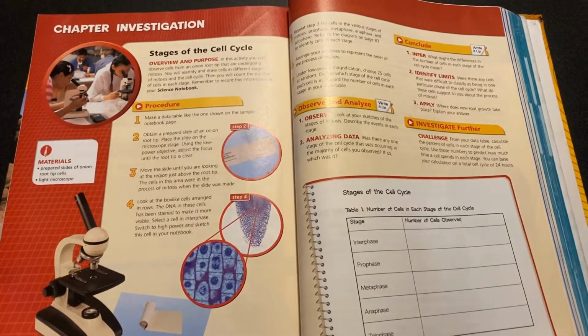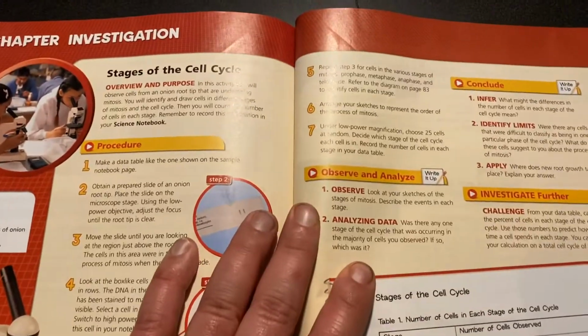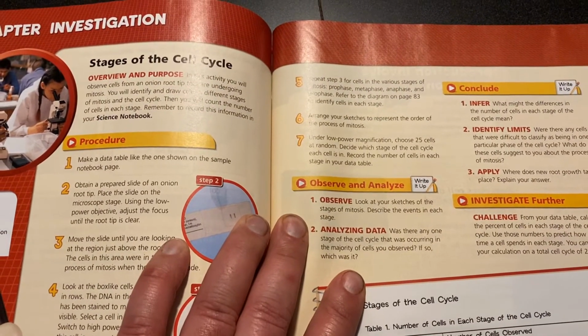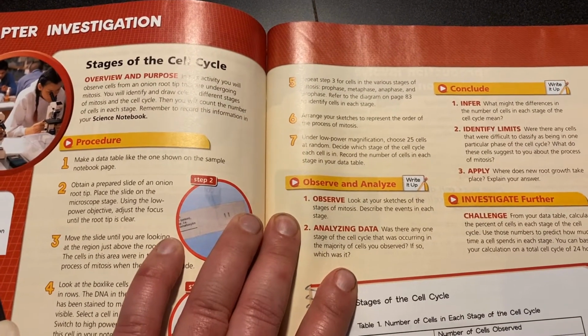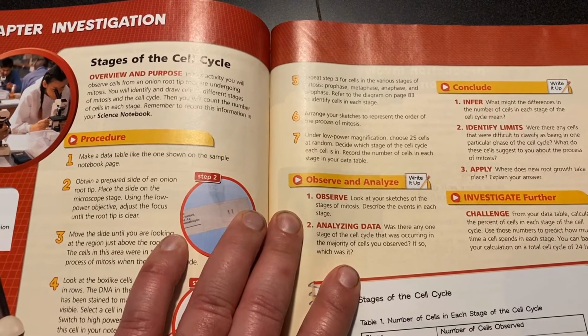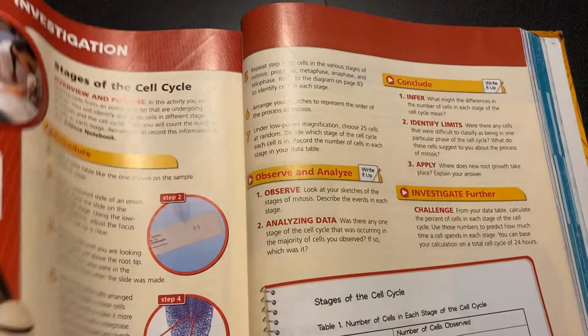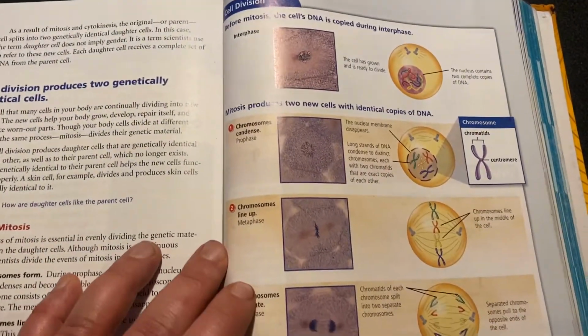Okay, so the next step we're going to do is step 5. In step 5, you're going to repeat what you did for step 3 and 4. Instead of looking for interphase, though, you're going to be looking for prophase, metaphase, anaphase, and telophase. And you want to reference what is on page 83.